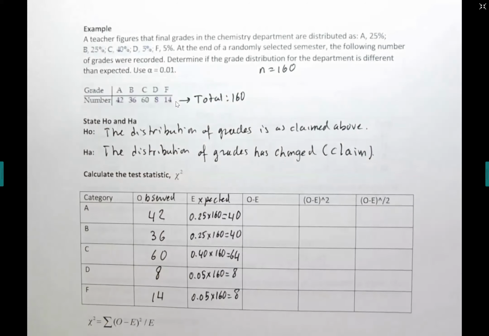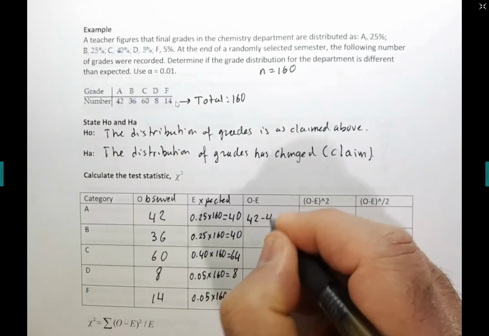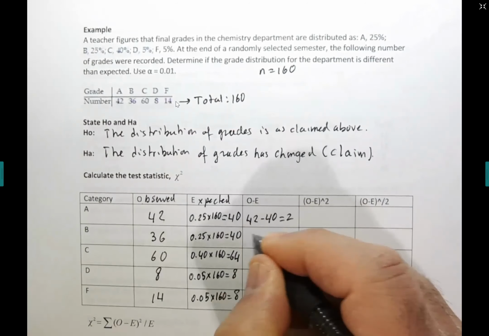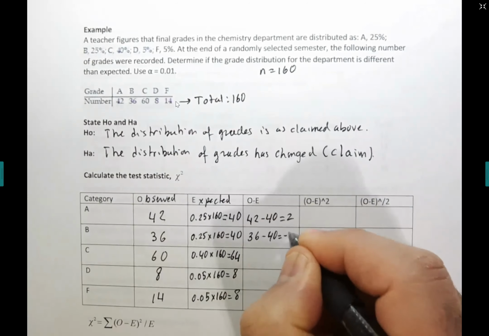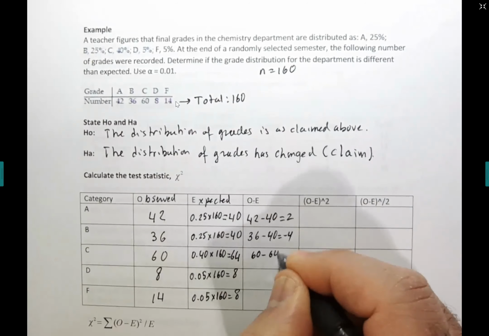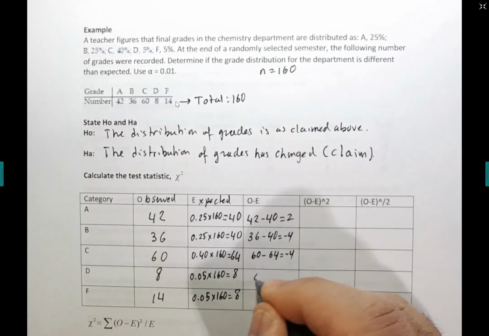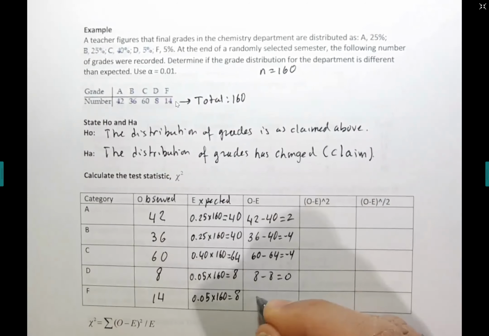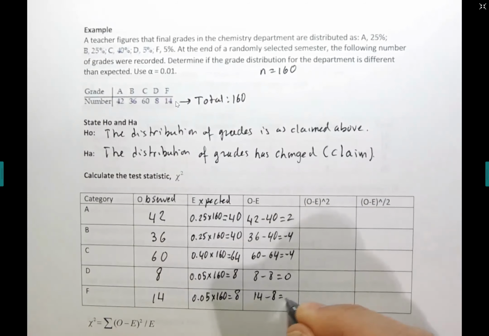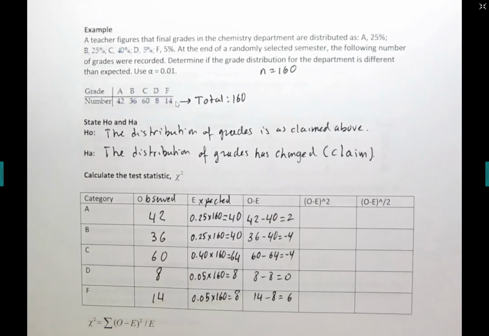All right. Now, let's continue the table. I think you know what to do, guys, for O minus E. O minus E means you need to subtract E from O. Probably you're wondering why I'm doing this table. You will know in a second. So what's 42 minus 40? It's 2. 36 minus 40 is negative 4. 60 minus 64 is negative 4. 8 minus 8 is 0. 14 minus 8 is 6. And actually, guys, if you add the O minus E's, you're going to get 0 again.